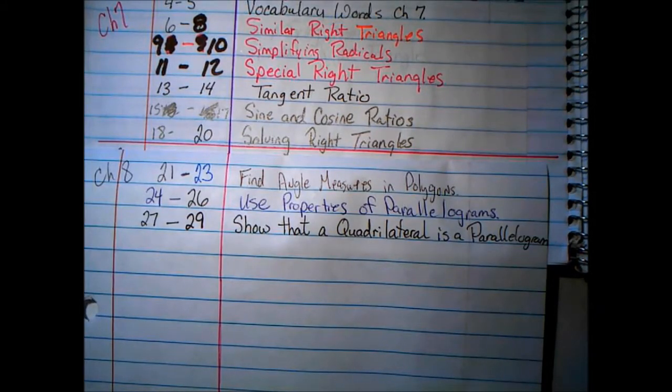Okay, this is our third notes for 8.3, pages 27 through 29, show that a quadrilateral is a parallelogram.